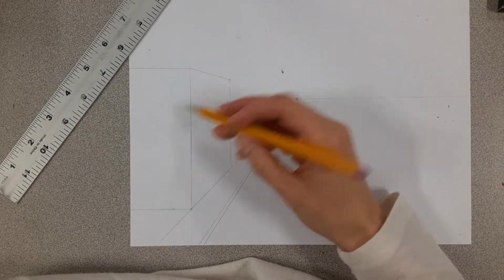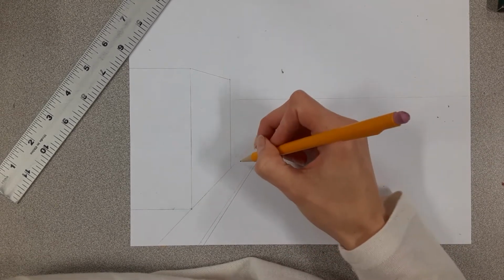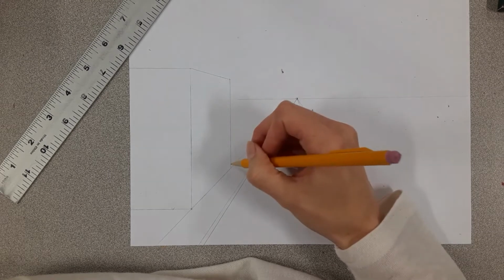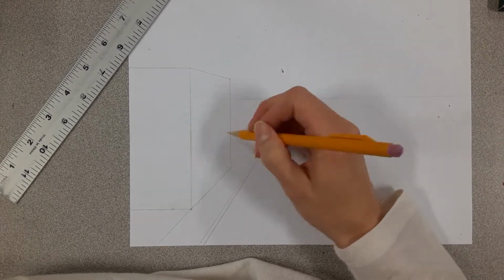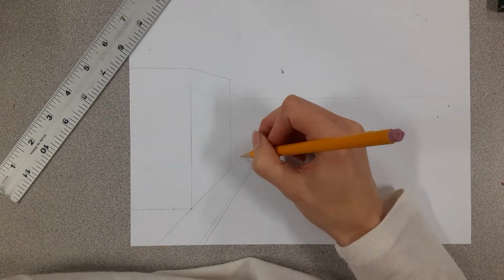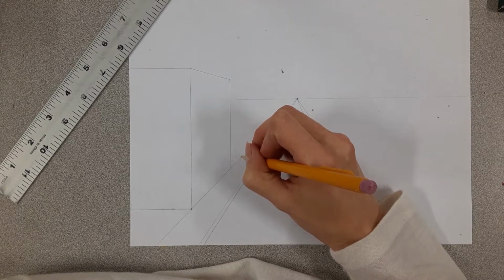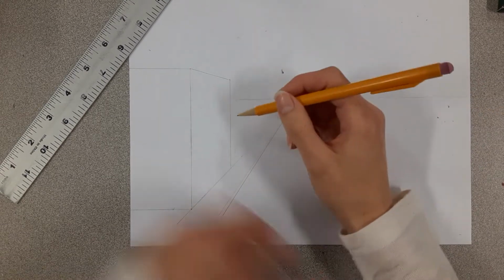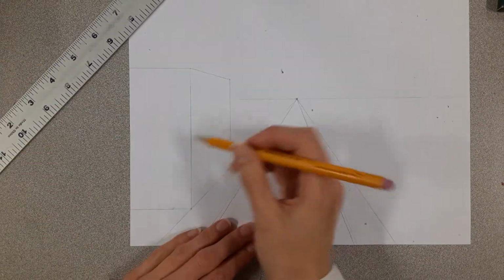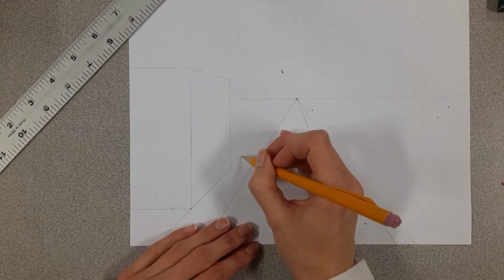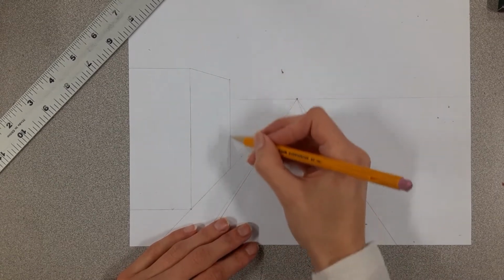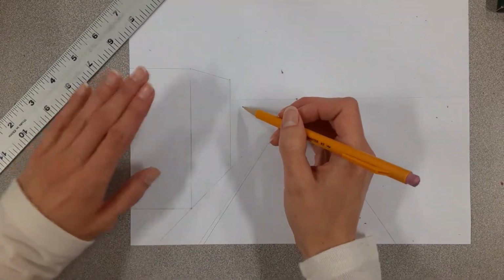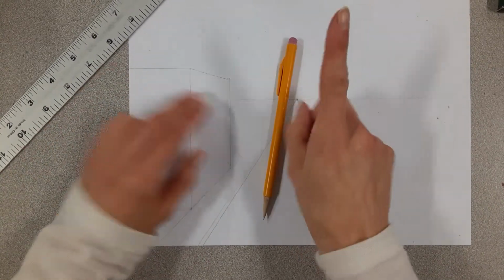So, let's see. I can either have the building directly up against this one here, or I can have it spaced back a little ways. If I do that, it's going to be a different kind of process for both. I can show you a little bit on each one. So, creating a building that is directly set up against another. Each building is going to have a face and a side.